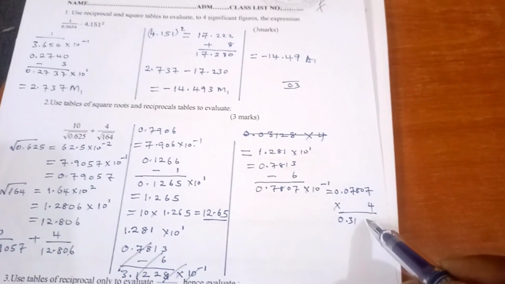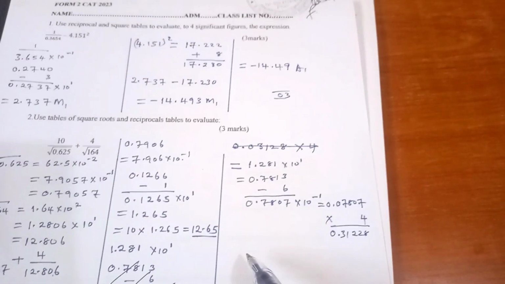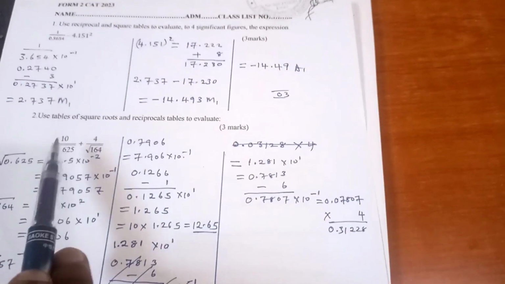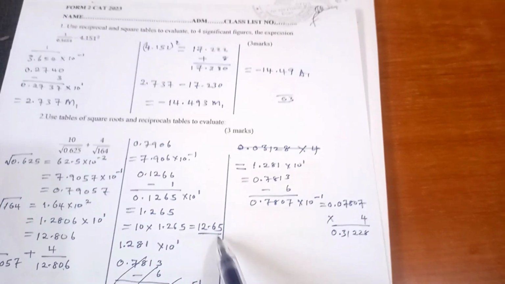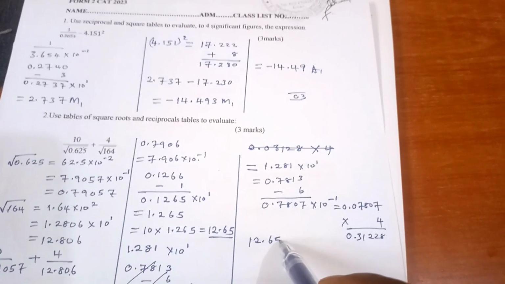So 4 times the reciprocal of the square root of 164, we get 0.31228. So then we combine our answer. Our first answer we get in the first part, that is 10 divided by root 0.625, which was 12.65.